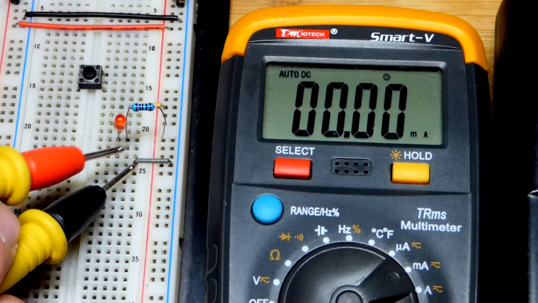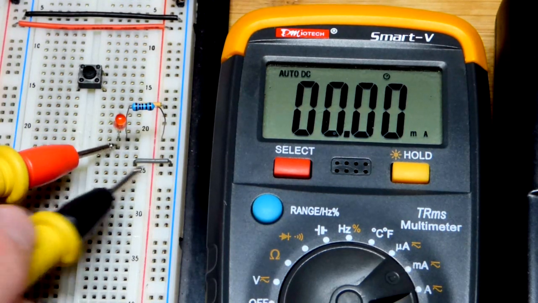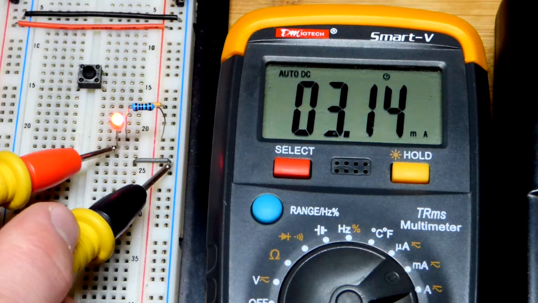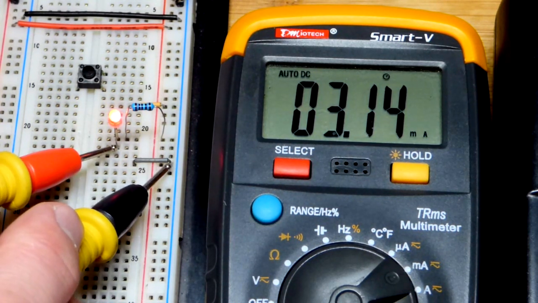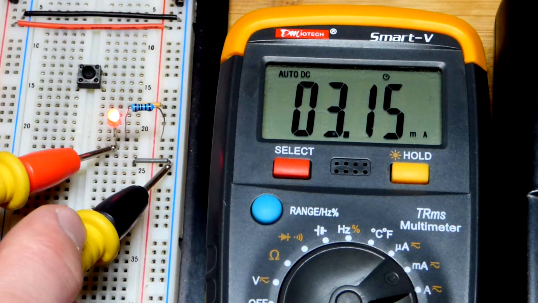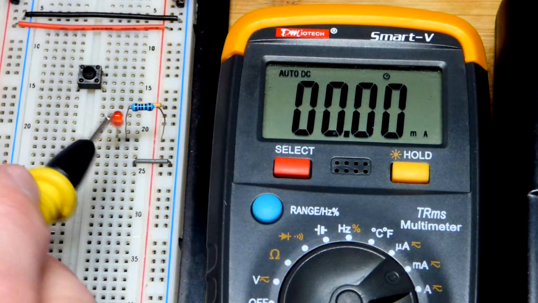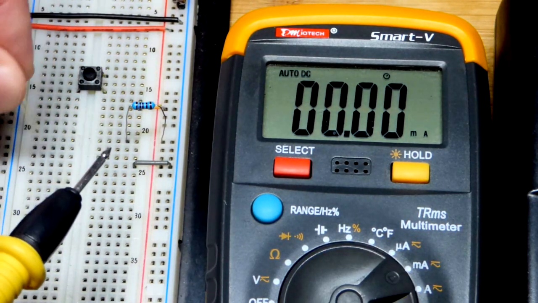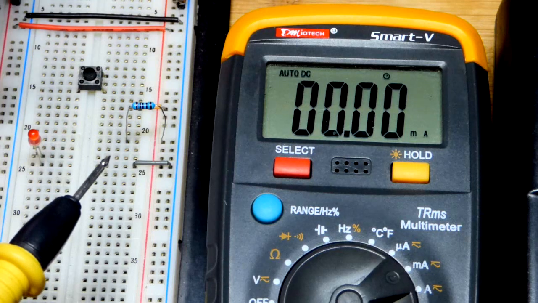So you got to remember the LED has to be inserted in the right way, and since I'm not getting any current, there you go. I guess I just didn't have a connection. I thought maybe I put the LED in backwards. But there you can see we got about 3 milliamps of current. That's because we got 5 volts, the LED is dropping about 2 volts, and the rest goes across the resistor. It's a 1 kilo ohm resistor, 1000 ohm resistor.